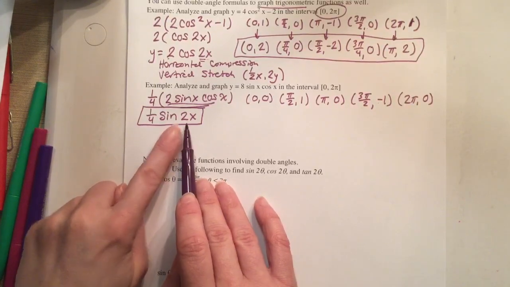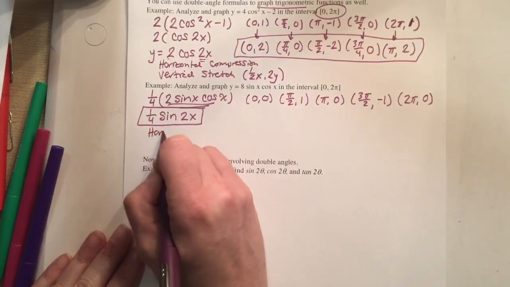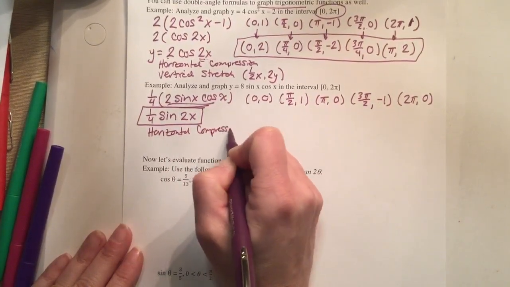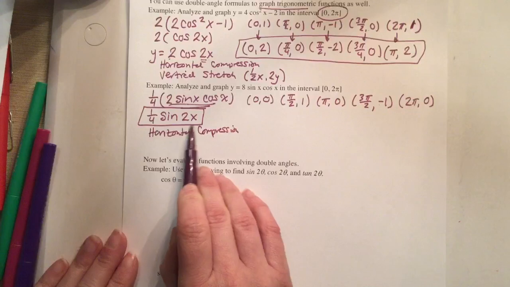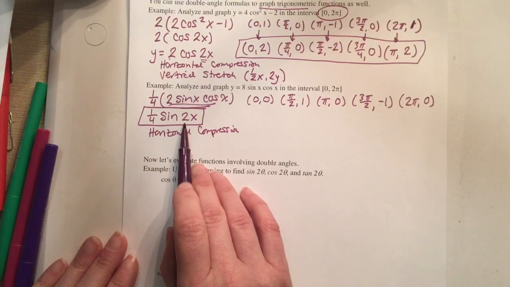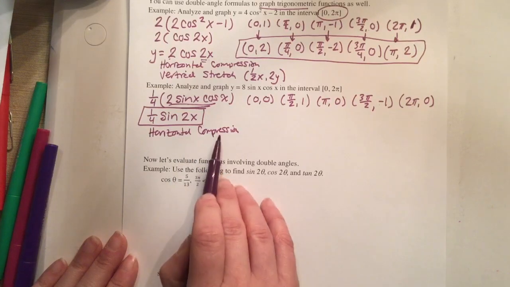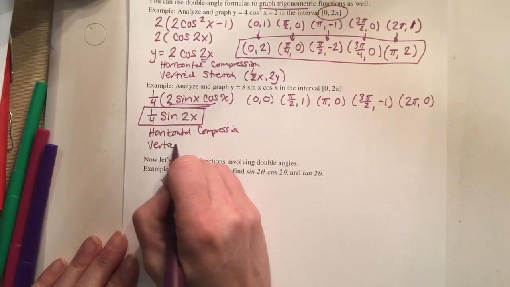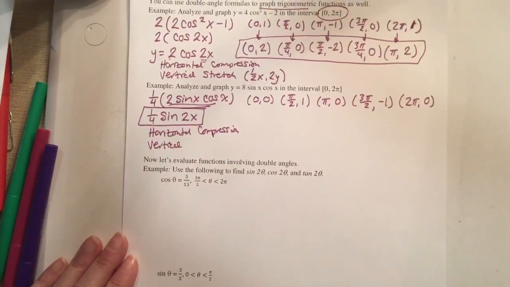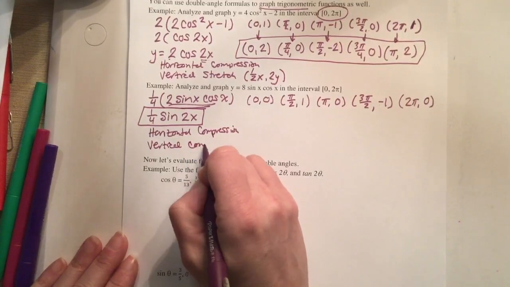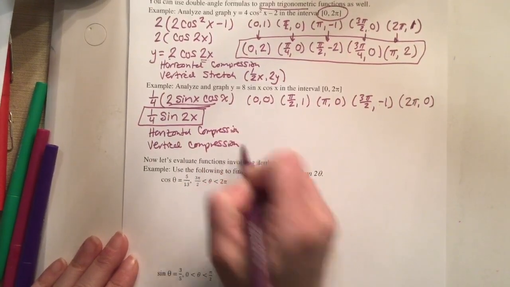I am multiplying the x by a 2. So again, that's a horizontal compression, same as the previous example, because when you multiply the x, that's where you have to do the reciprocal. The reciprocal of 2 is 1/2. 1/2 is less than 1. That's why it's a compression. When you're multiplying up front, it's vertical. Vertical, you keep the number exactly how it is. This is 1/4. 1/4 is less than 1. So this is a vertical compression.